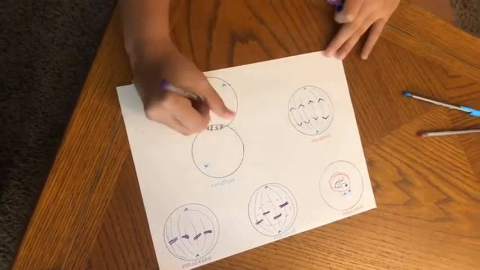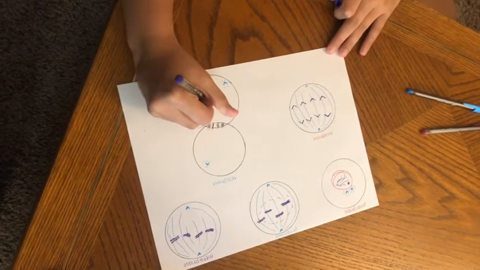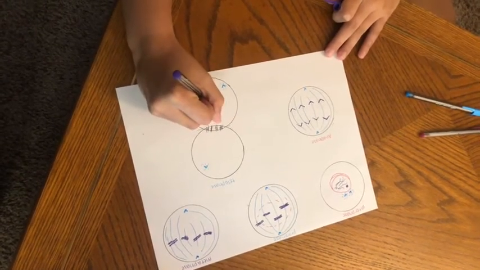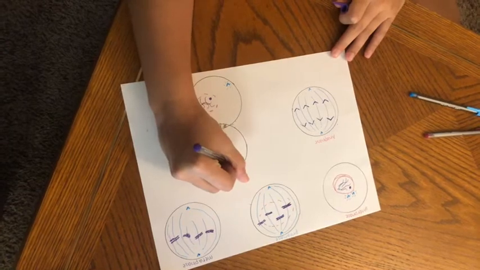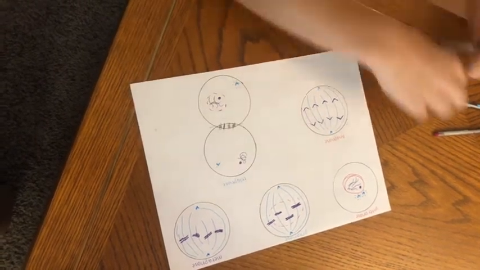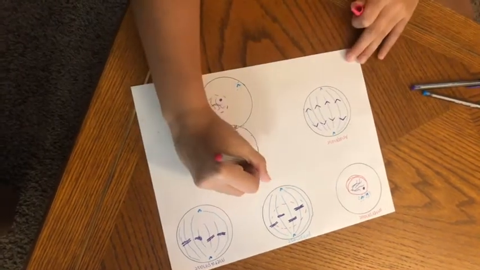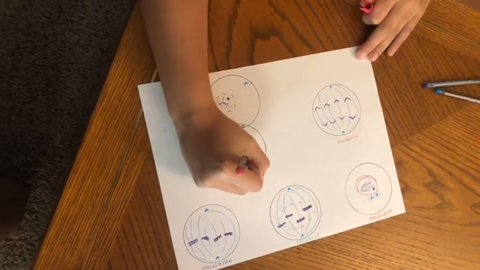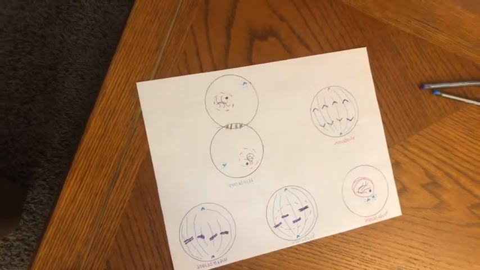The creation of some things that are going to be chromosomes and the nucleus, and the other cell can also have it too, along with the nuclear envelope. And that's the end of cell division.